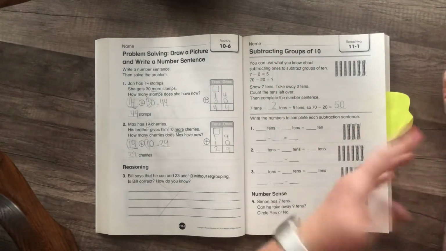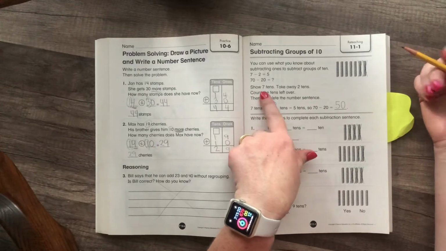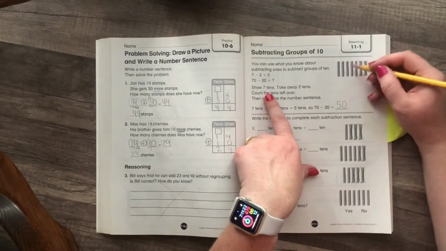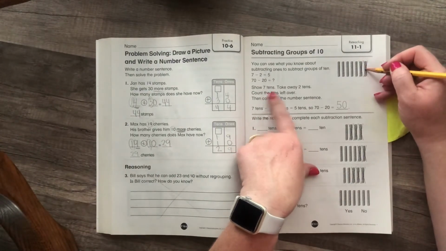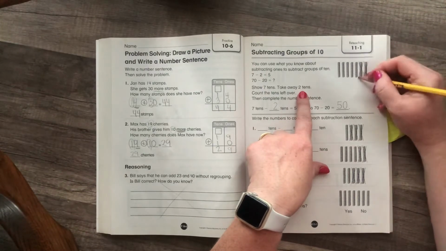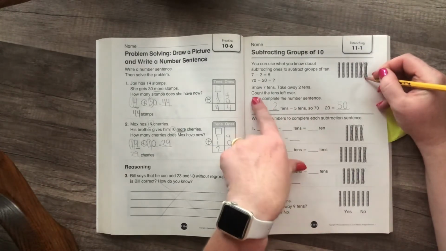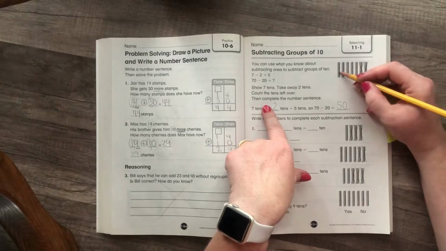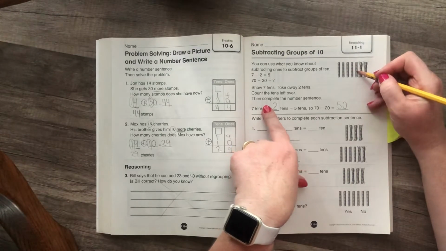Same thing goes with 70 minus 20. You're going to show 7 tens. 1, 2, 3, 4, 5, 6, 7. And then you're going to take away 2 tens. 1 10, 2 10. Count the tens that are left over. 10, 20, 30, 40, 50.